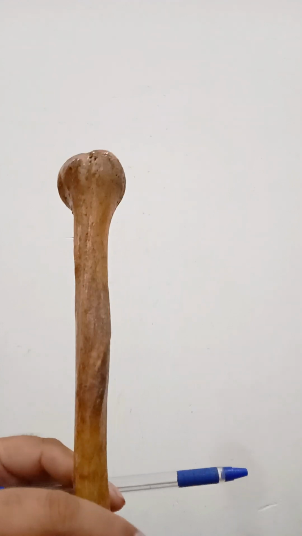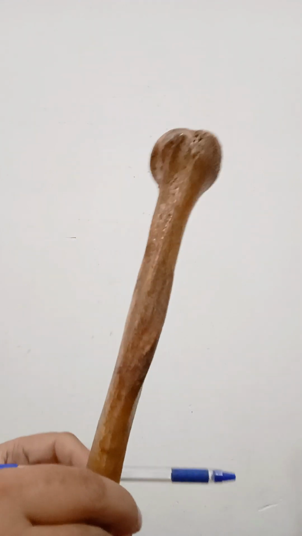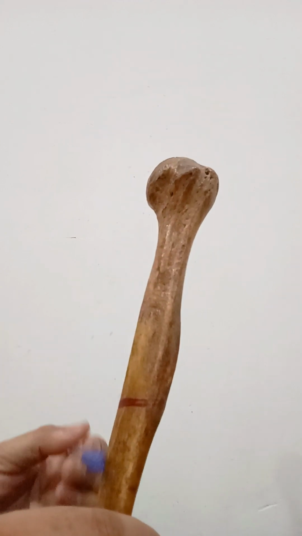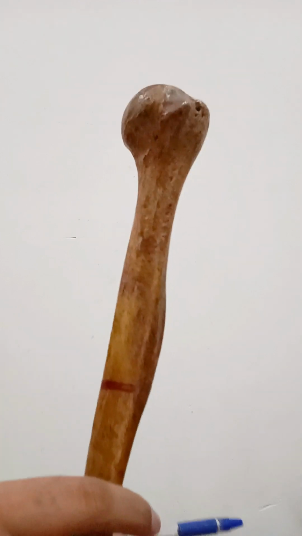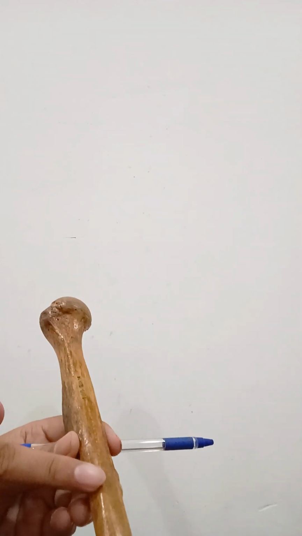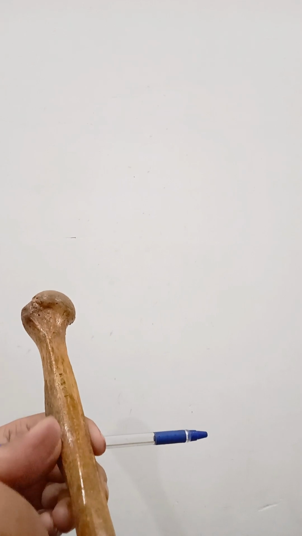Now the next muscle is the coracobrachialis. It is inserted into the rough area on the middle of the medial border. That is the coracobrachialis. The brachialis arises from the lower half of the anteromedial and anterolateral surfaces of the shaft.